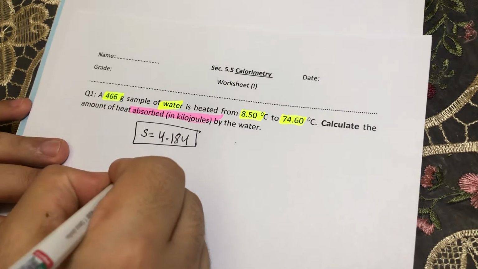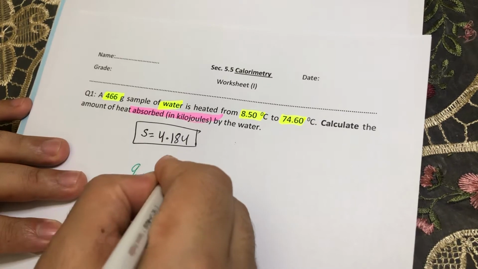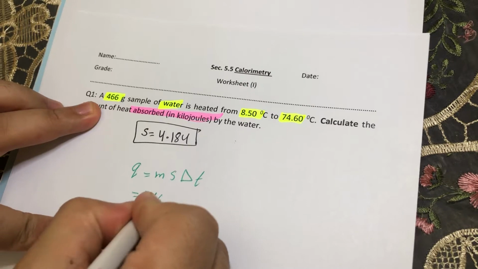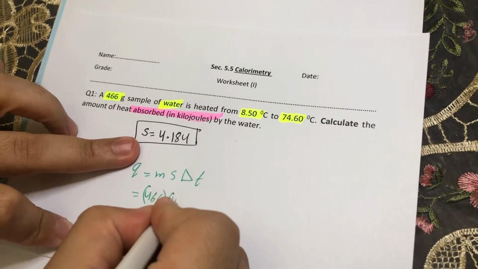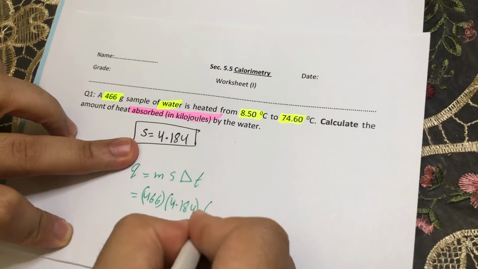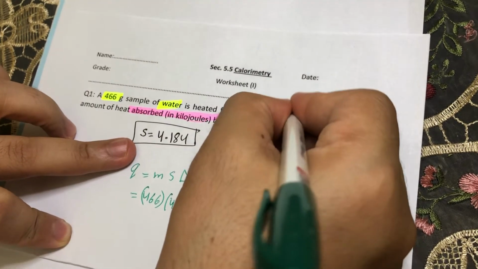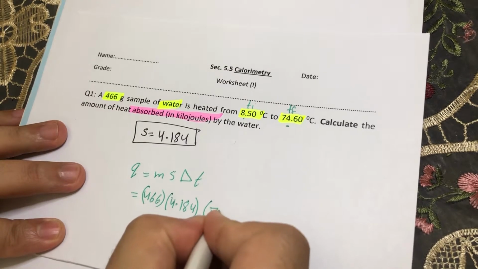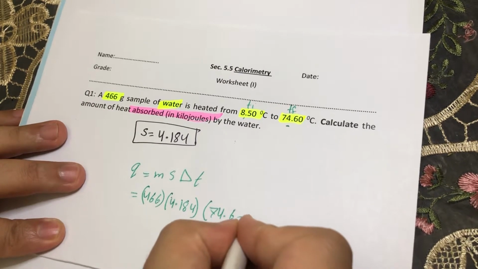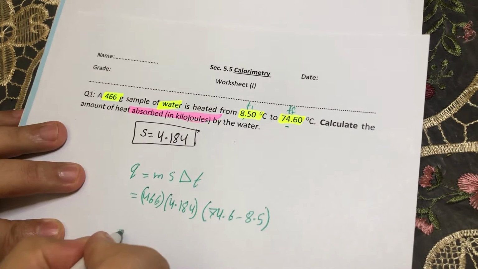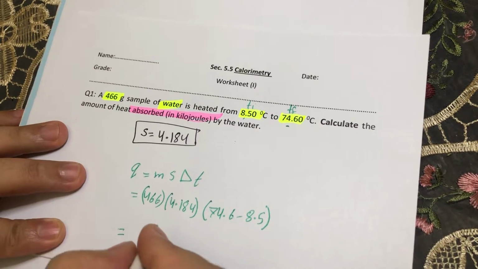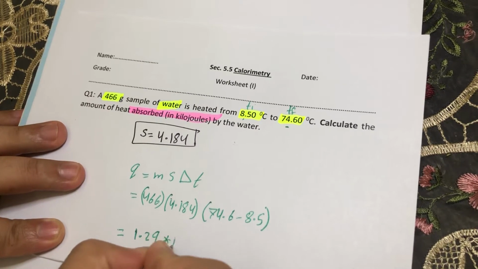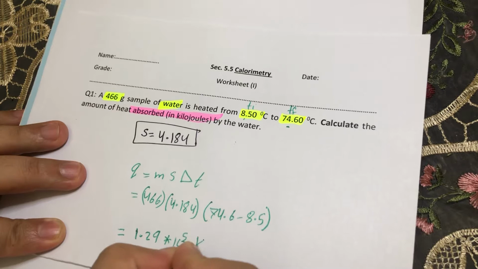Now Q is m s delta T. The mass is 466 times S, and delta T is T final minus T initial, so it's 74.6 minus 8.5. This gives 1.29 times 10 to the power 5 joules.